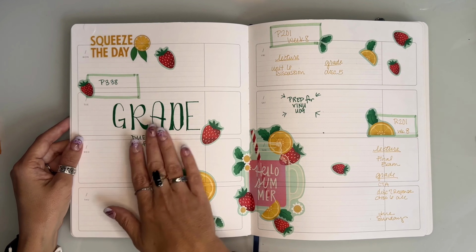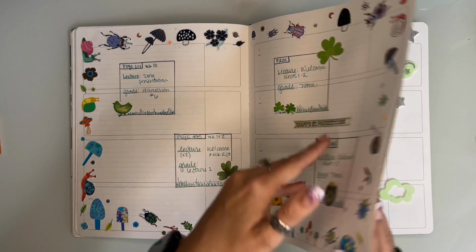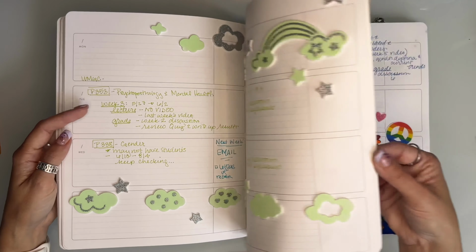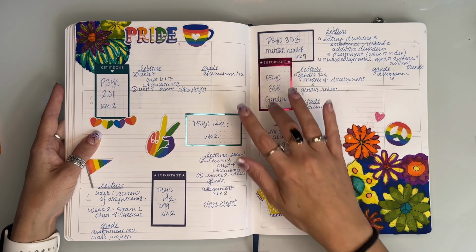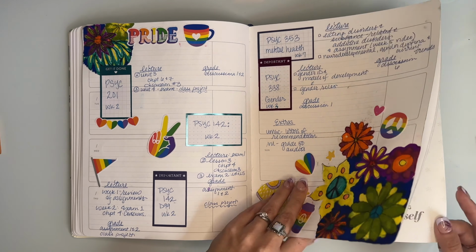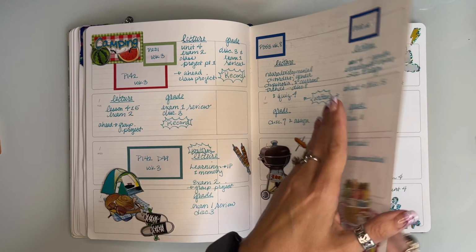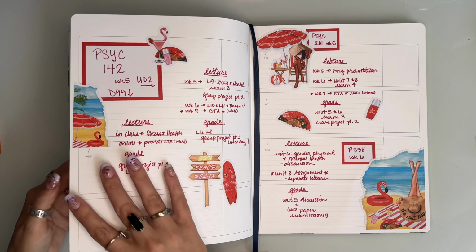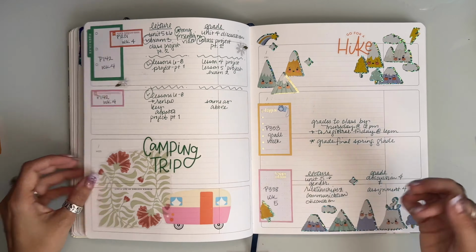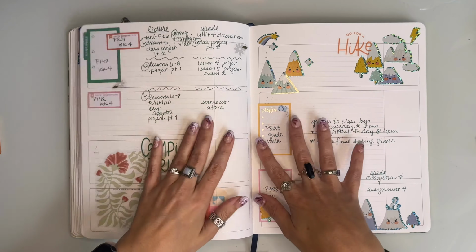So you can see here I had 3, and then here I have 4, and then it grows so that here I have 5, and then it actually goes, there's 5 again, back down to 4. And so you can see, with these weekly spreads, I just use it to amend and adapt to what I need it to be.